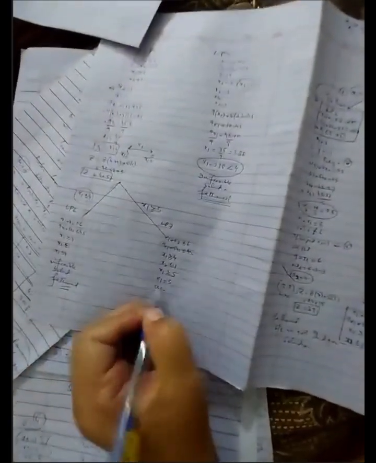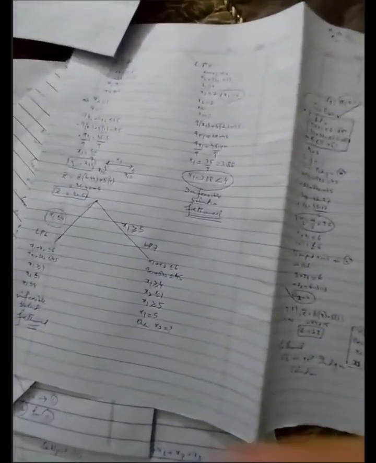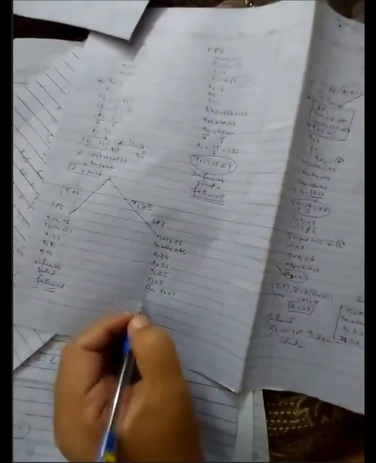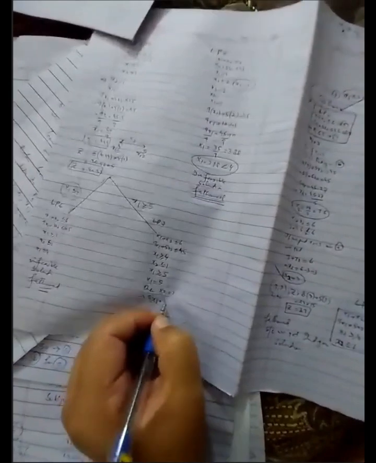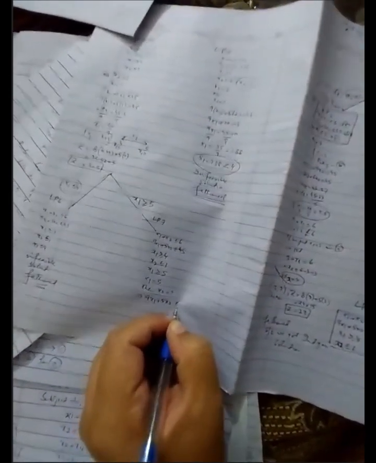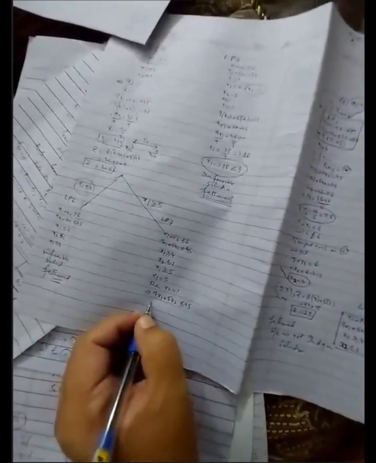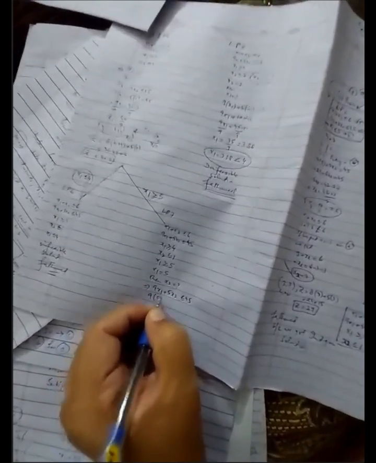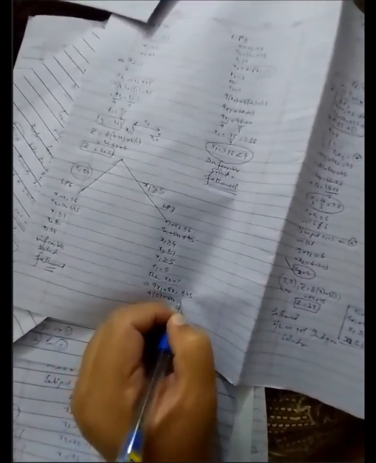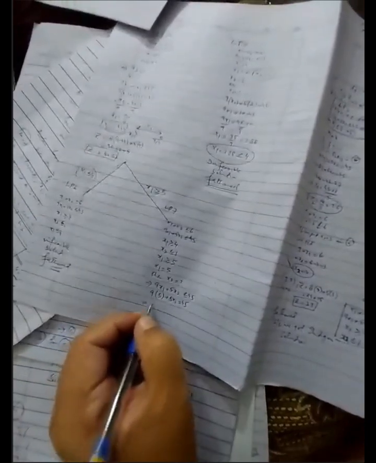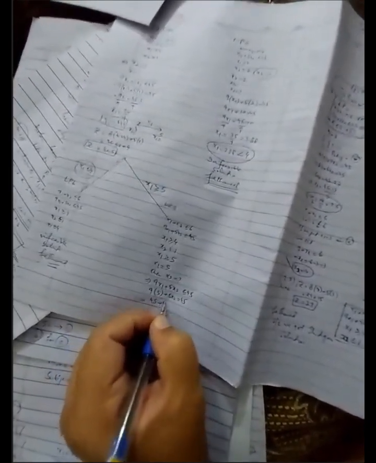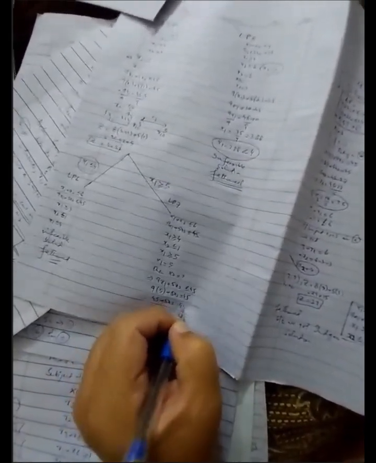Then x2 needs to be found. Now for x2, we have 9x1 plus 5x2 less than or equal to 45, which means that 9 into 5 plus 5x2 is equal to 45, which implies that 45 plus 5x2 is equal to 45.